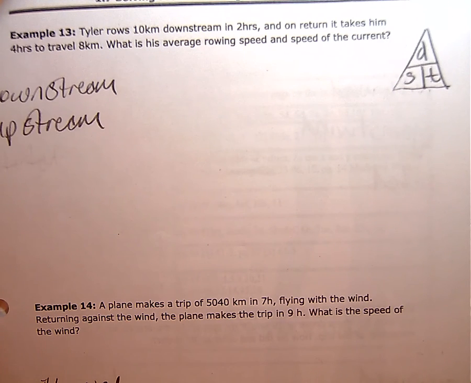Now, when we're going against the current, let's say it's the same speeds. You're going into the current with a speed of 10 kilometers an hour, but you're being pushed back by the current 2 kilometers an hour, which means you end up with 8 kilometers an hour of your actual speed.